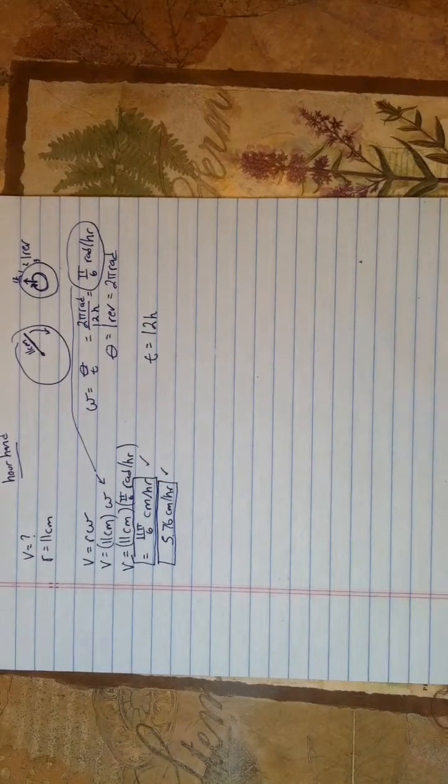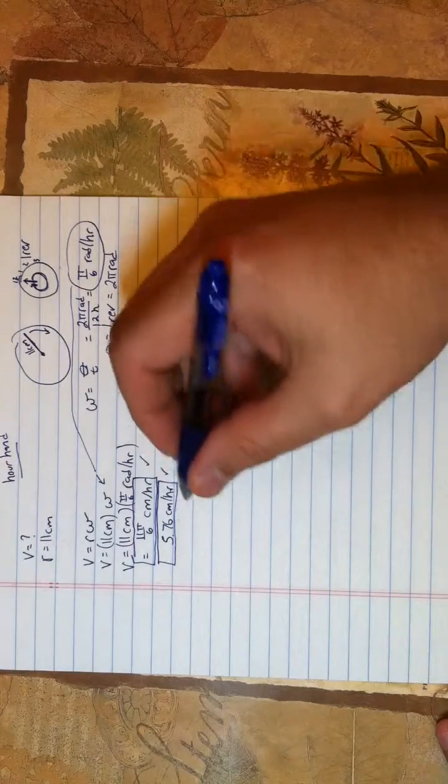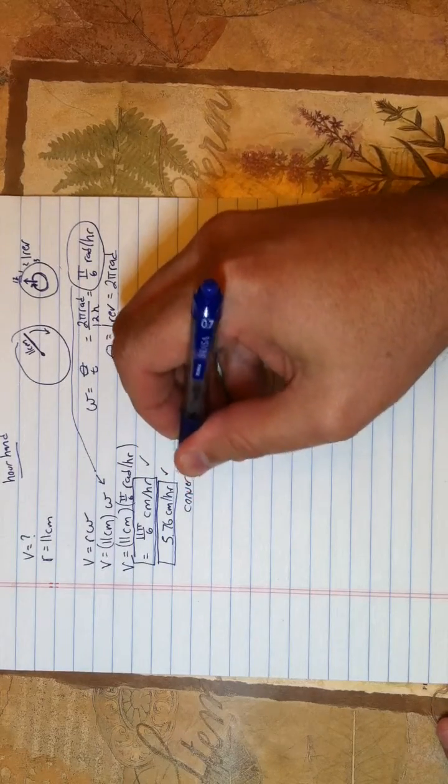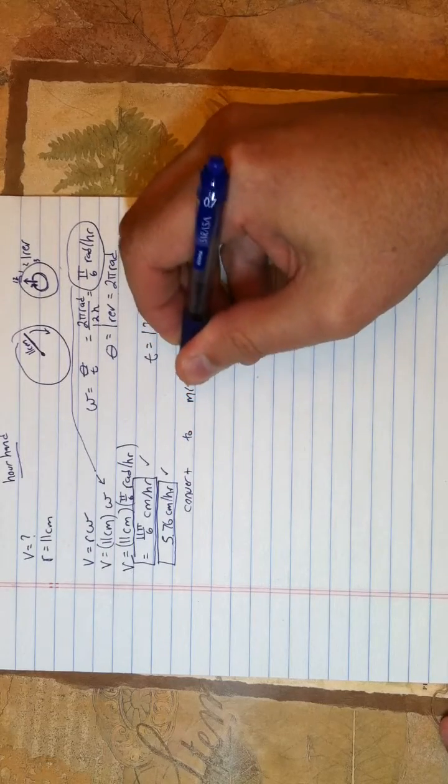Now what I want to do is go a little bit beyond the question because the question did not specify the units of the answer. But it's quite possible that the exam would ask you to give the answer in some other unit, let's say meters per second. So in that case we would have to make a conversion. So let's say we wanted to convert our result to meters per second.